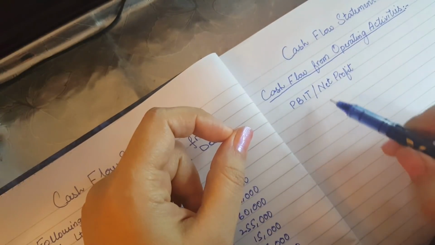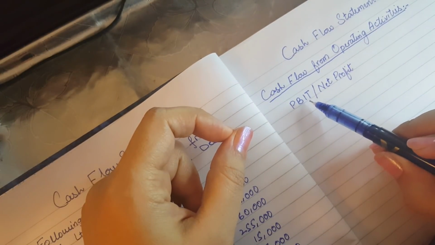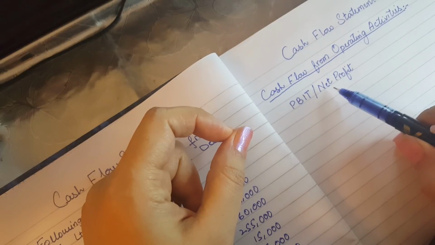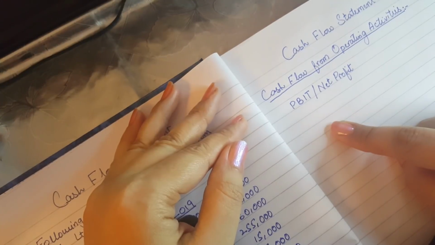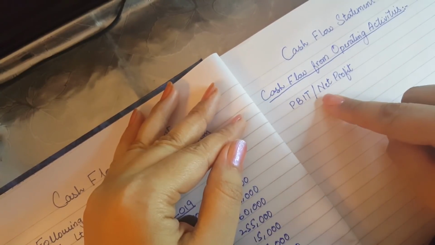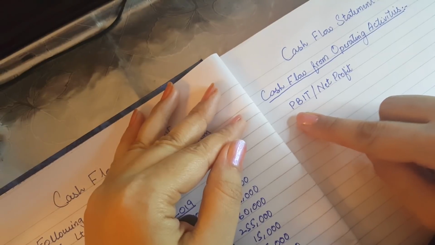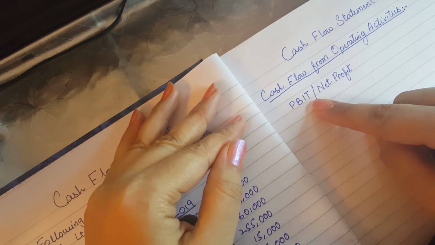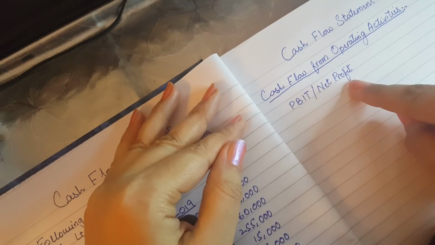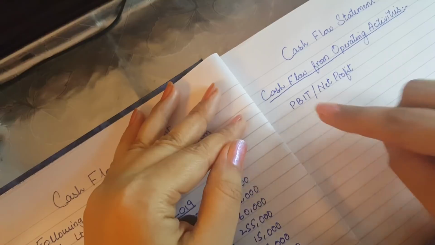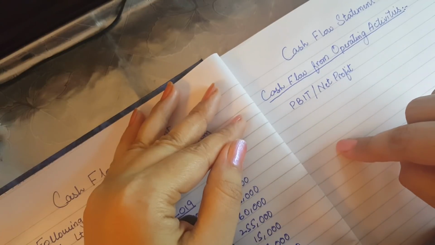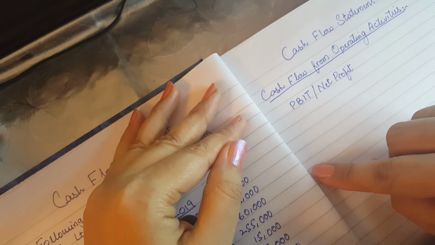So we can write it either way, profit before interest and tax or net profit. So guys, here one point is very important. We have both options, that either we take profit before interest or we take net profit. It completely depends on the scenario of the question or the information that is given in the question.